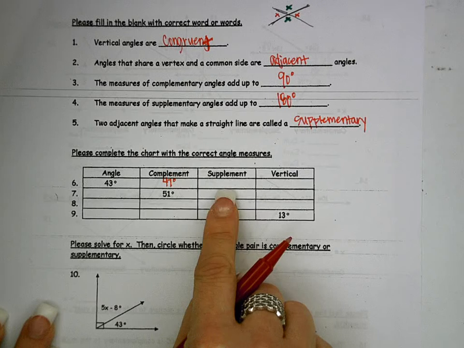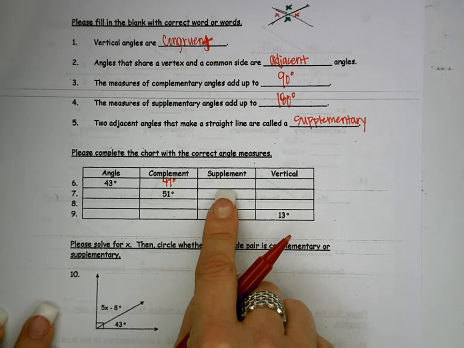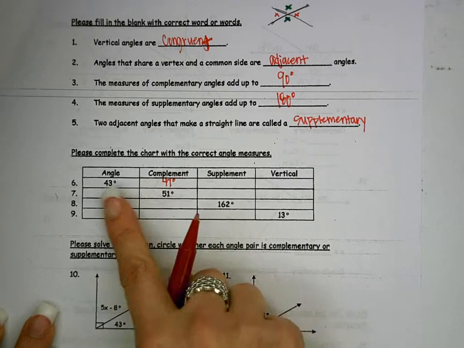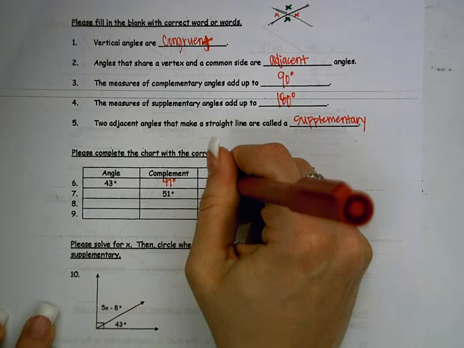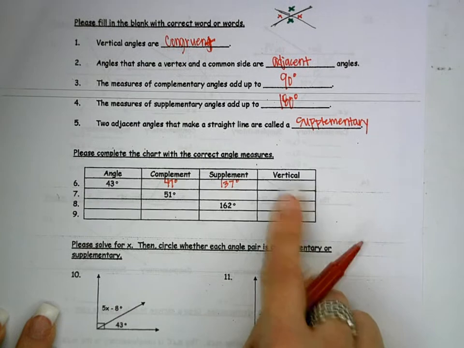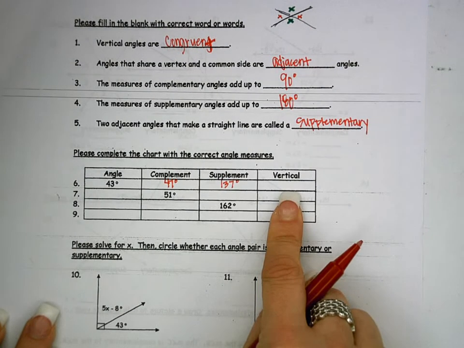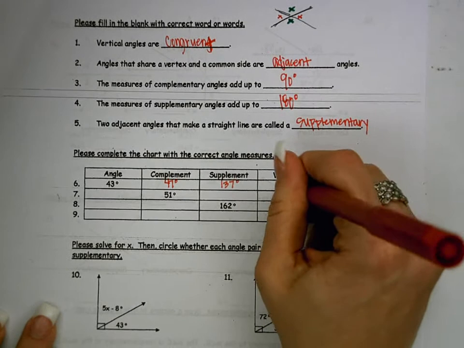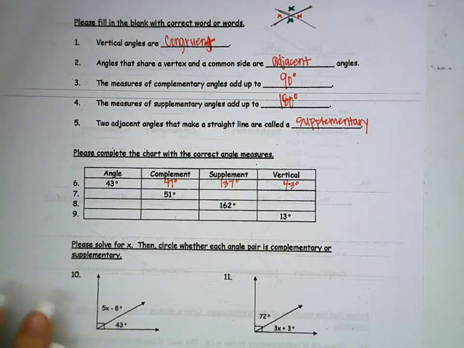And what would make a supplementary angle with 43? If the total of a supplement is 180, 137, right. And then vertical, what do we know about vertical angles? They're the same as the original. So what's the original? 43. You guys are going to have to fill in the rest of this chart.